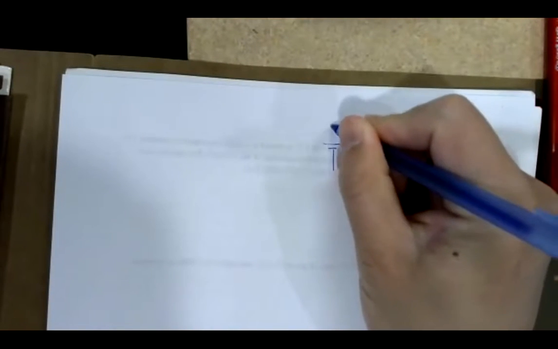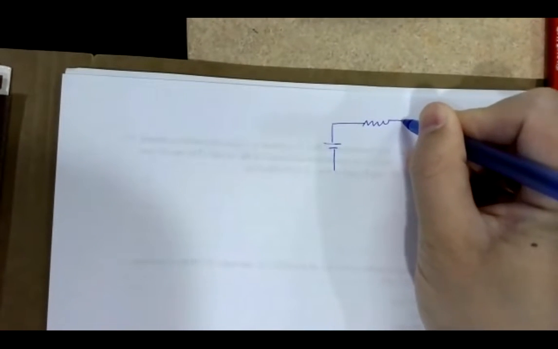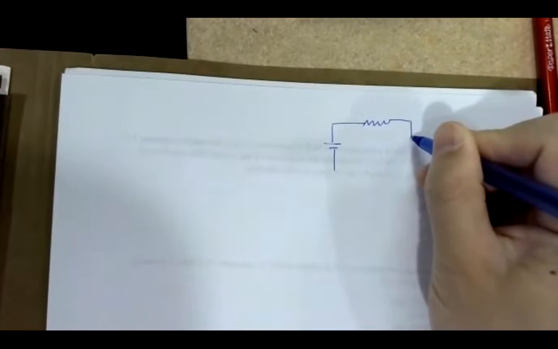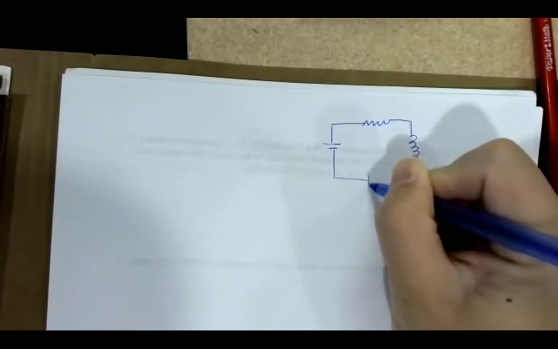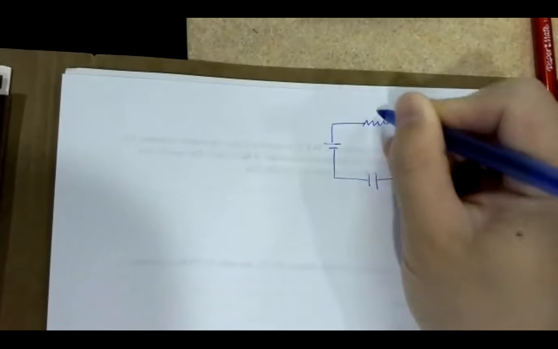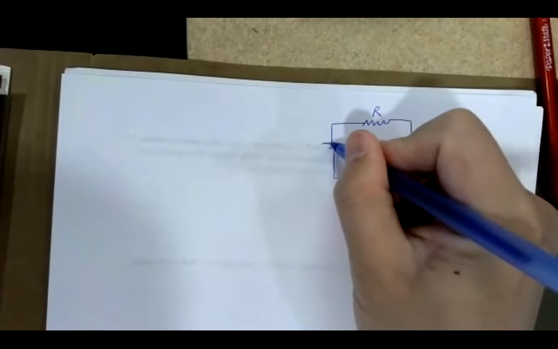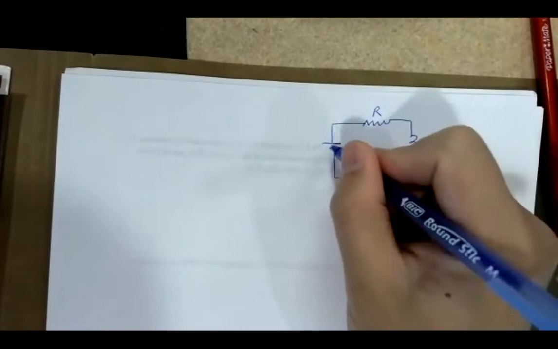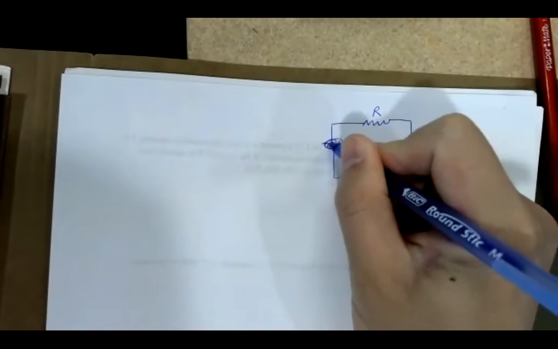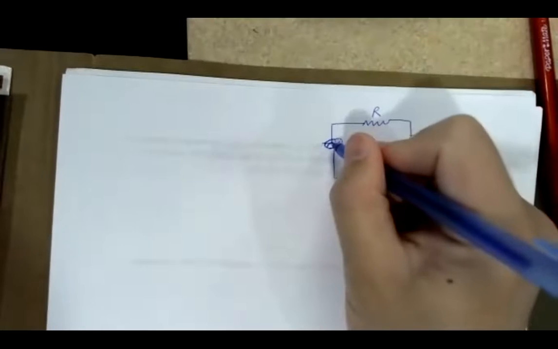You can draw the figure here: this is R, this is L, this is C. And actually I should draw the source as a circle with this sign, which means it is an AC voltage, an AC power supply.